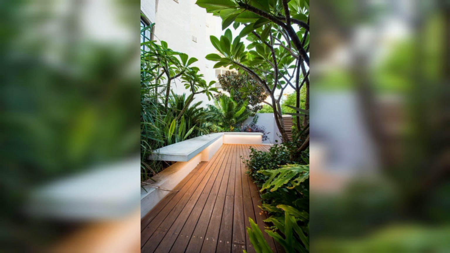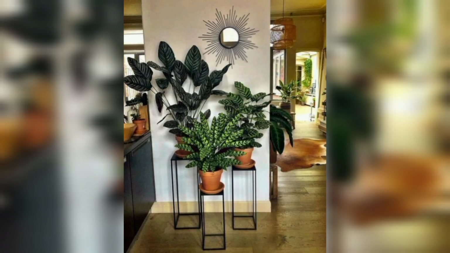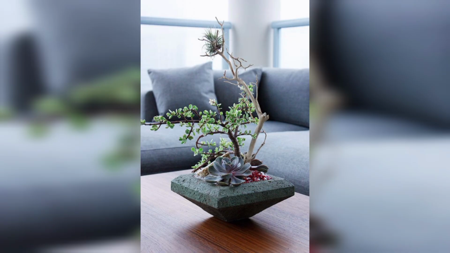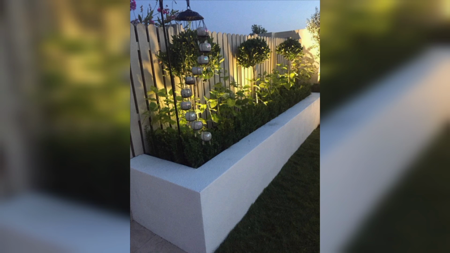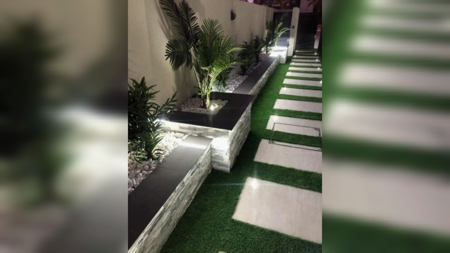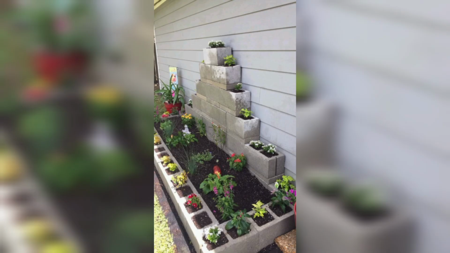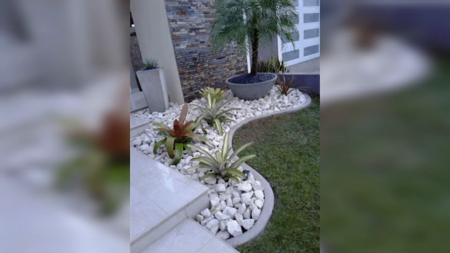You can repurpose objects such as tin cans or wood crates into rustic plant holders, or use any other container you like.